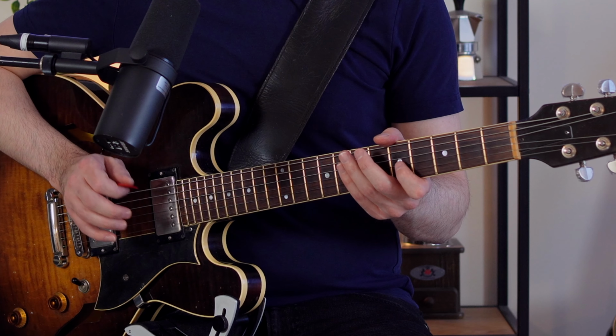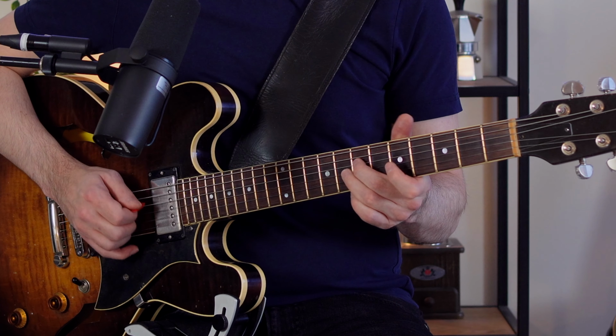In level 6 I used the motivic development technique sequencing. Sequencing means taking the melodic idea and moving it to another point in the scale. So the original idea was this.